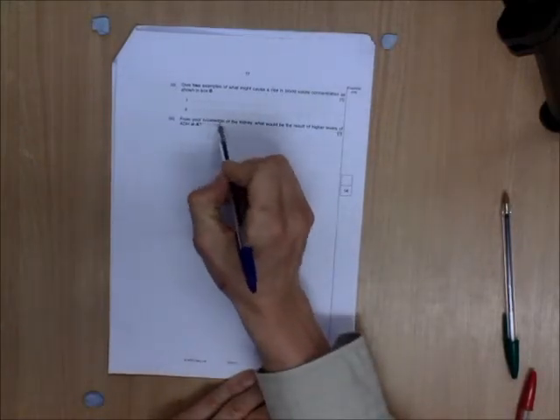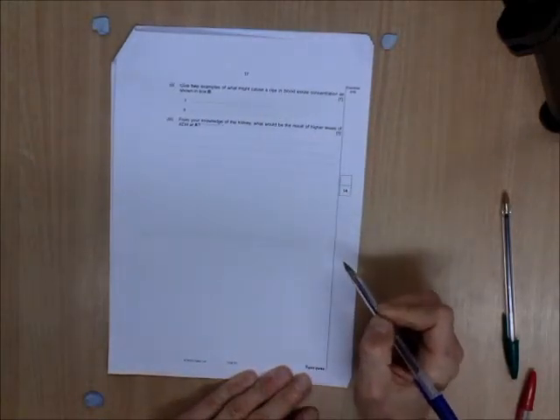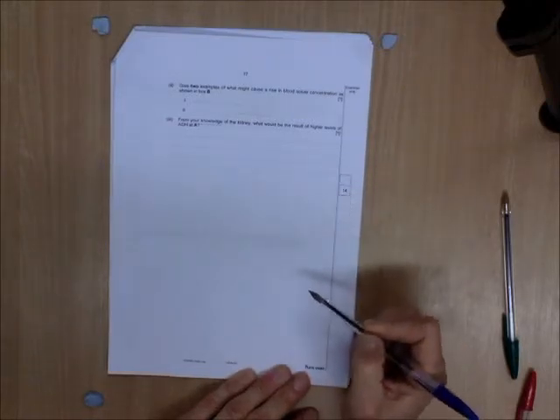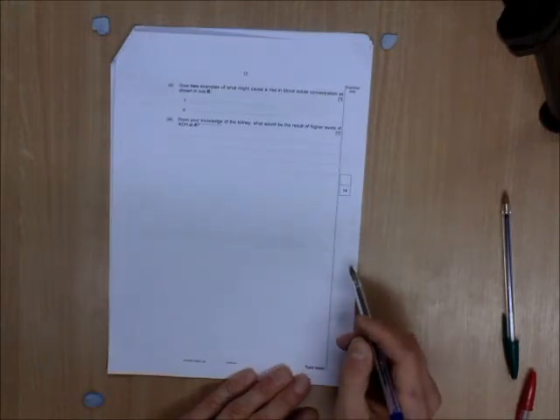From your knowledge of the kidney, what would be the result of higher levels of ADH? So, plain question, what does ADH do? And just copy that out of your notes.